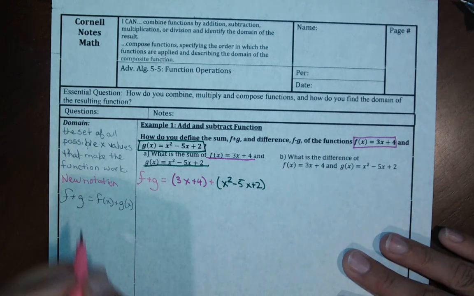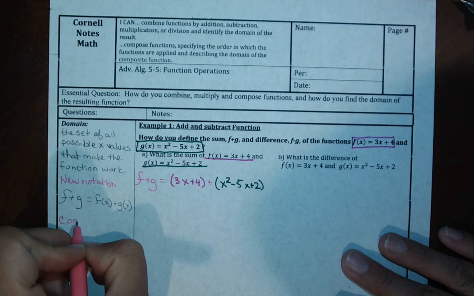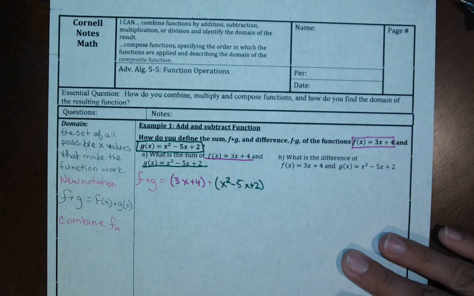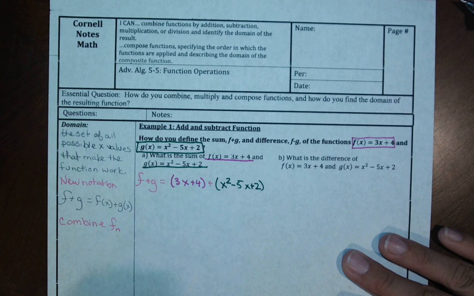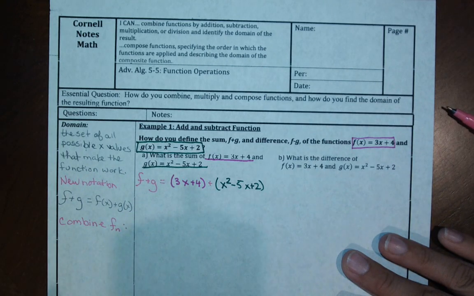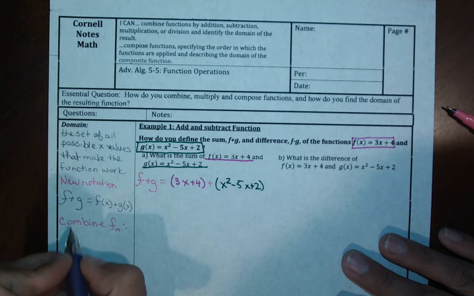And when we combine functions, what we're really thinking about doing is combining like terms.